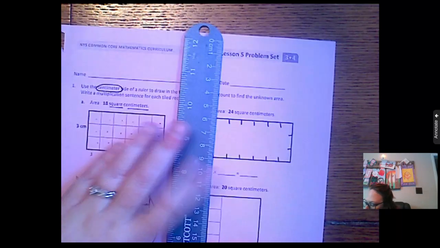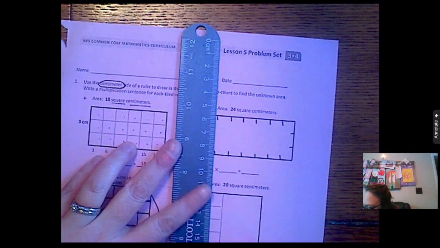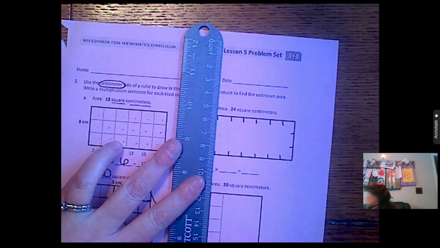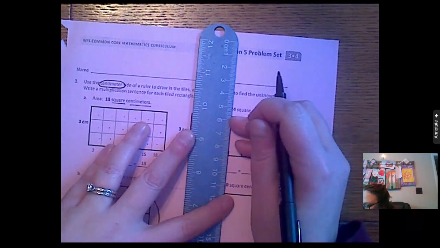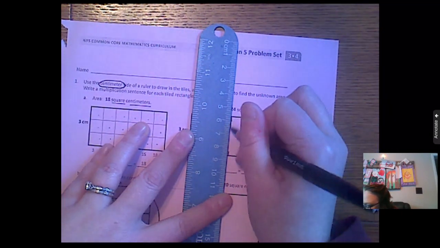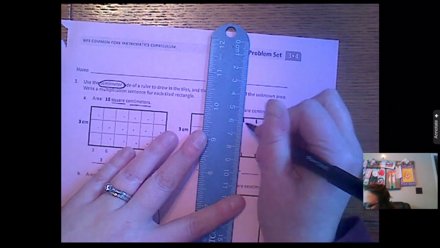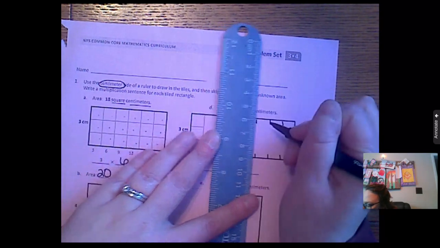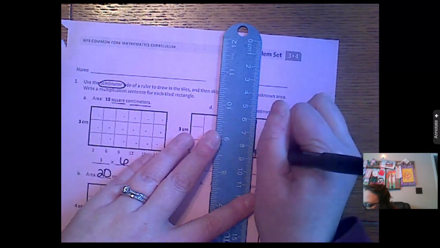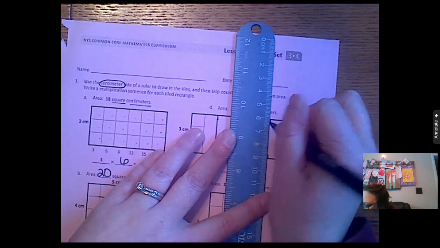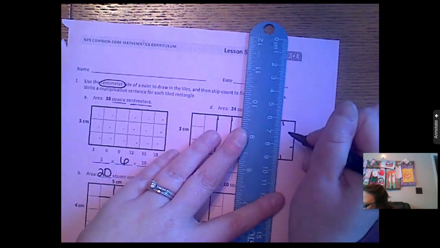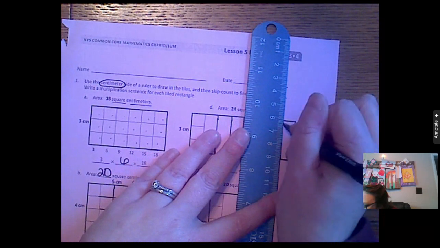I'm going to go this way first. Keep sliding it over and drawing our line. Slide it over, draw the line, slide it over, draw the line, slide it over, draw the line.